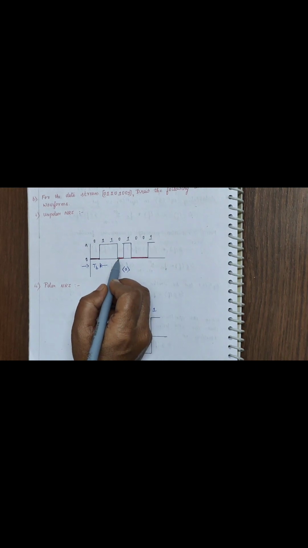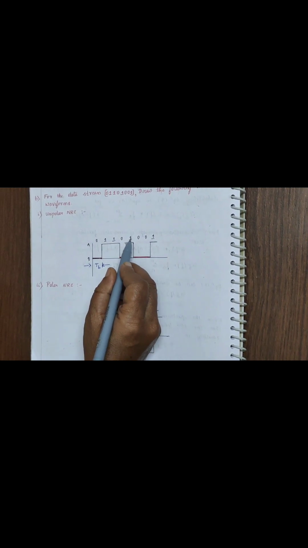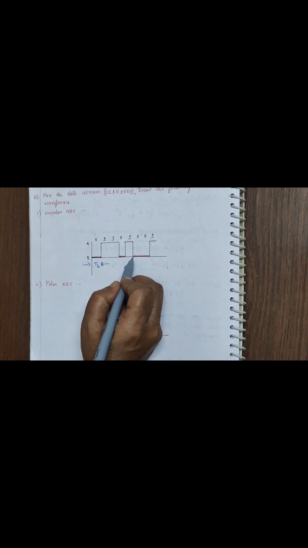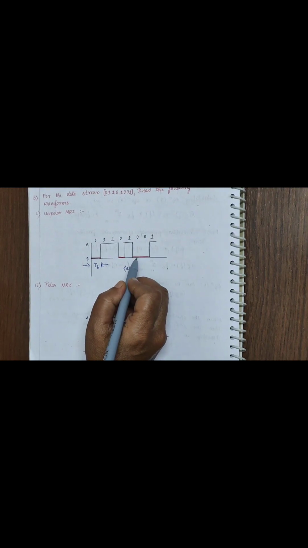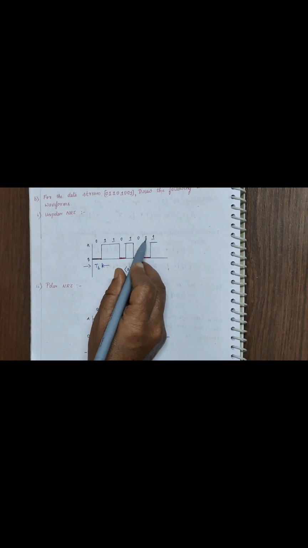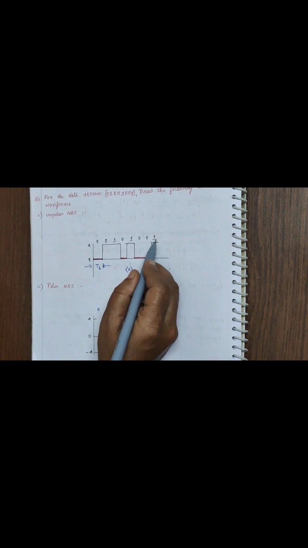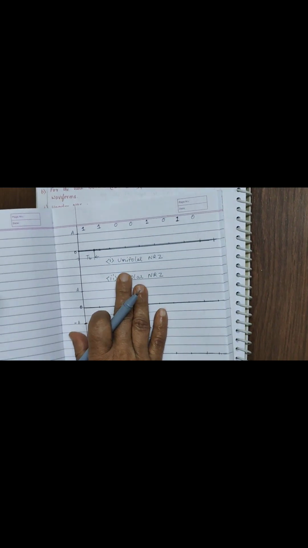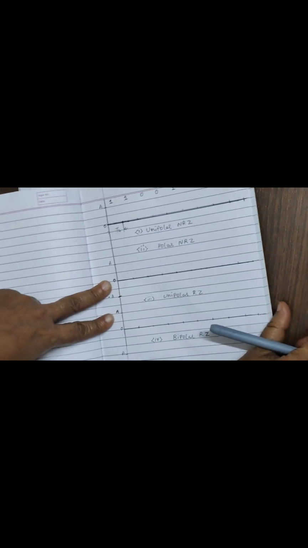Next is symbol 0, which is represented by 0. Symbol 1 is represented by 1. Then 0, 0, 0, 0. Symbol 0 we represent with 0 and symbol 1 by 1. Now let us draw this for unipolar non-return to zero. Unipolar is only one polarity, we know.